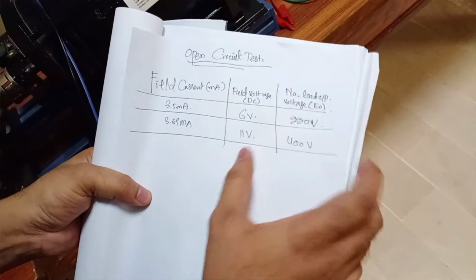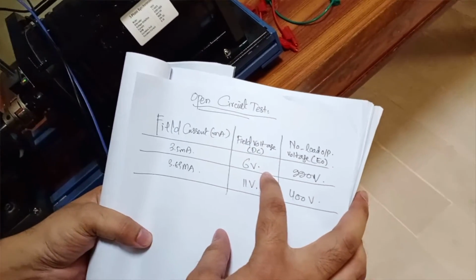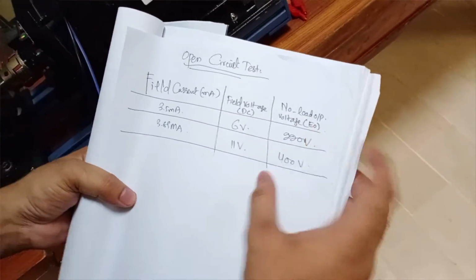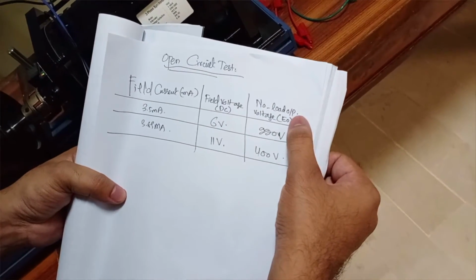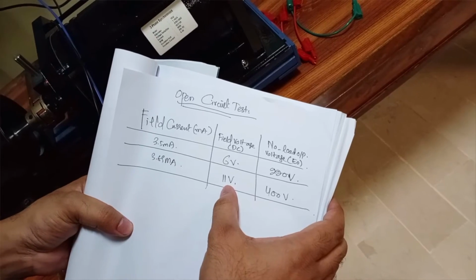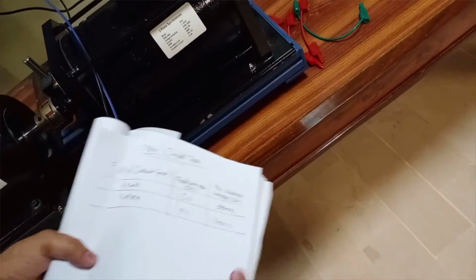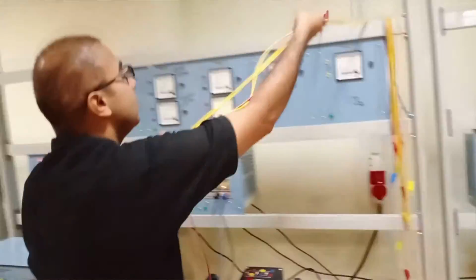For example, if we apply 6 volt DC, we obtain 200 volt E naught in this experiment. And if we apply 11 volt field excitation, we get 400 volt AC. So we have to make the connections on this trainer and analyze the results.